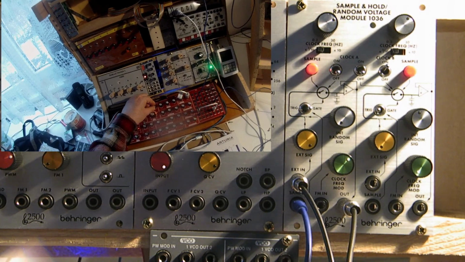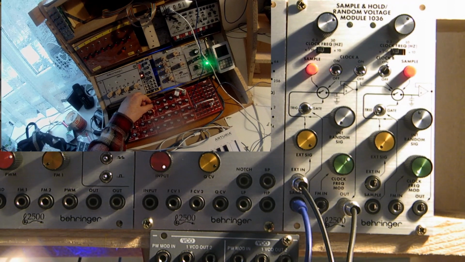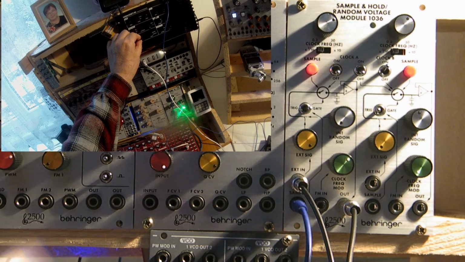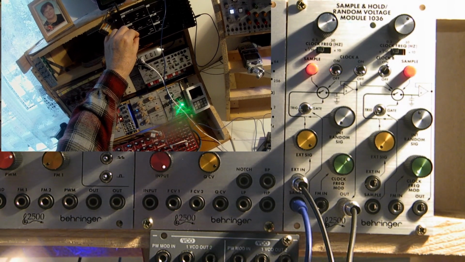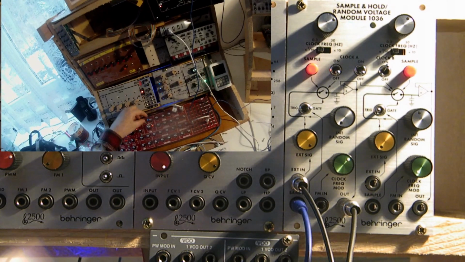Make it extreme. Modulation rate extreme. Then we enter the region of noise.